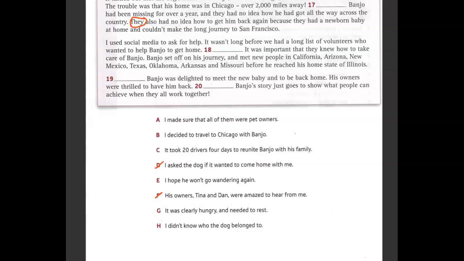So let's see. It says, it wasn't long before we had a long list of volunteers who wanted to help Banjo to get home. Before that it says I used social media to ask for help. So let's see what would be possible options. I decided to travel to Chicago can be one.